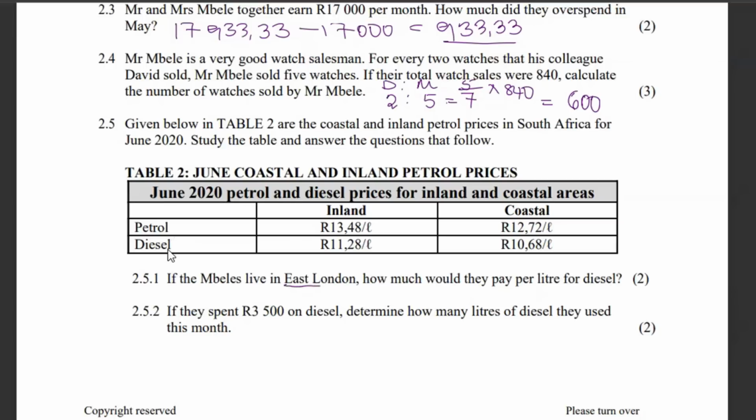This is a keyword here, East London. This means it's found on the coast. And number 2, we are looking for diesel. So you come and look for the diesel. So the answer is this.